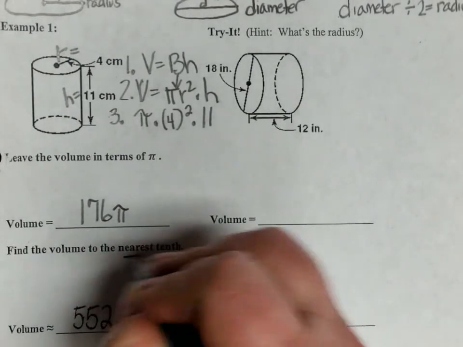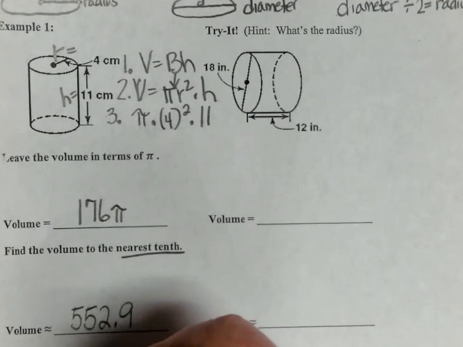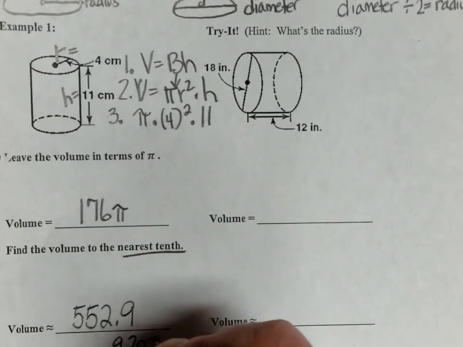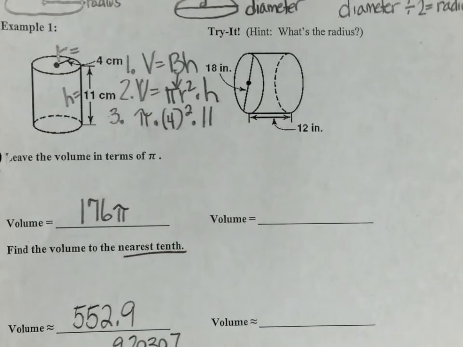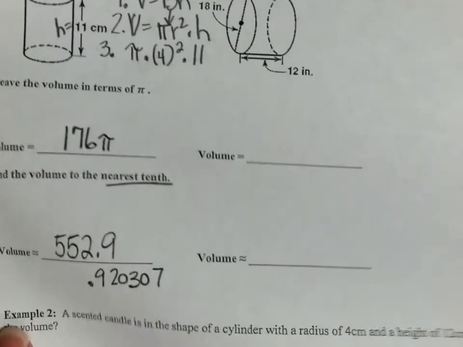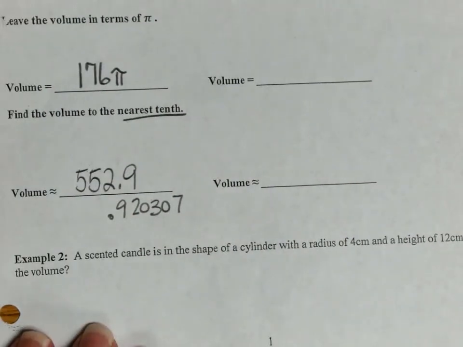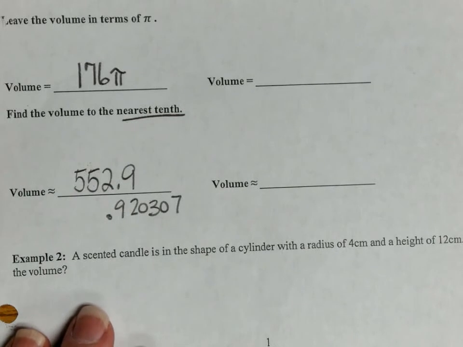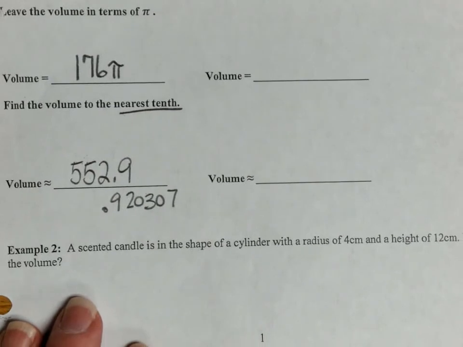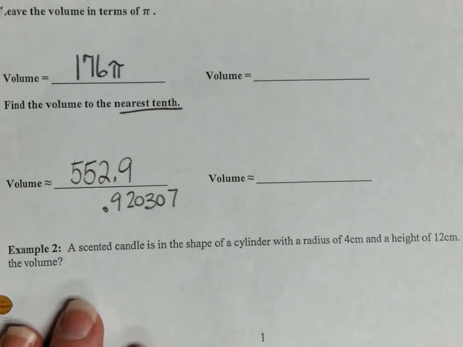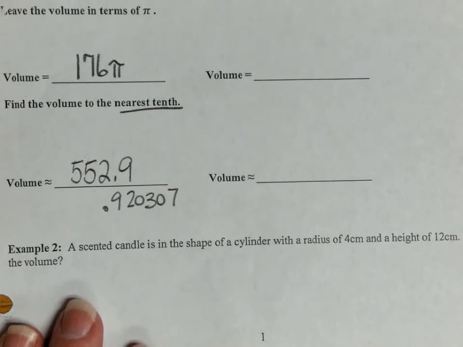552.9. It said to the nearest tenth, and so she rounded that because it was 0.920307. Okay, we have a pi button. 99% of the time the pi button will work just fine. If they ask you on an open-ended, go ahead and use your 3.14. Go ahead and use 3.14 because then you won't have to do all this rounding. What's the difference? If you do 4 squared times 11 times 3.14, what's the answer when you do that?